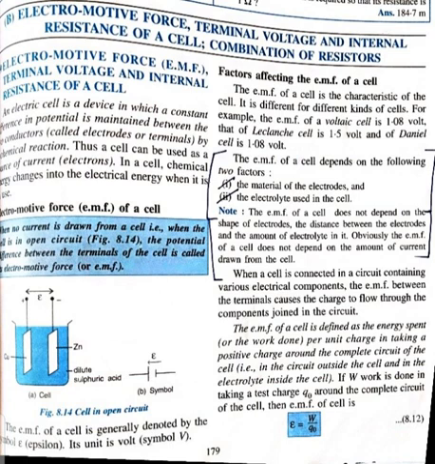Now during this time when there is nothing connected, whatever is the potential difference between the two terminals, positive and negative, that is known as the electromotive force or the EMF of the cell. So what is EMF of a cell? Whatever is the PD between the two terminals when the cell is not in use, when the cell is open. Now the symbol used for EMF, you see the last line, it is epsilon, and the unit is volt.